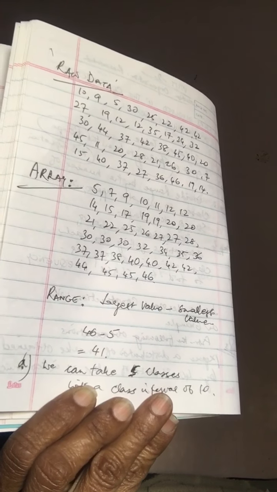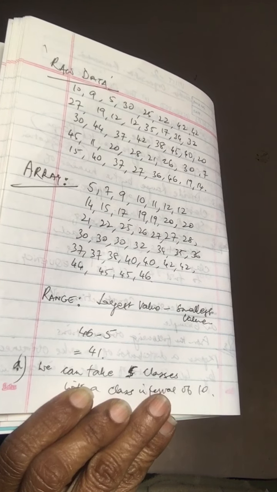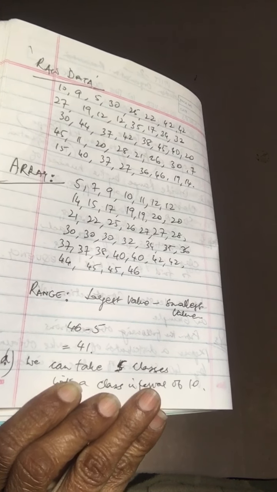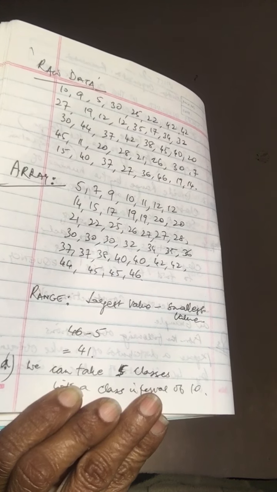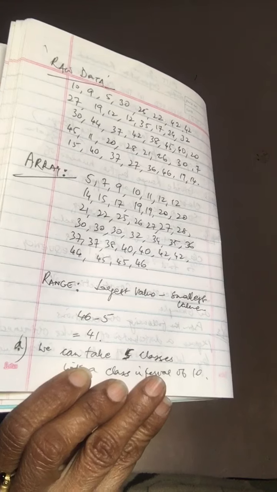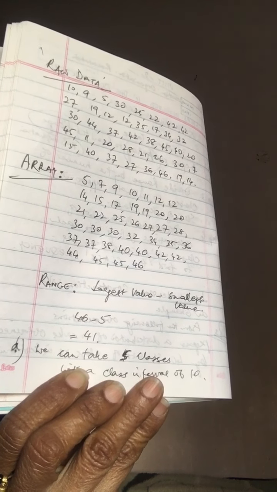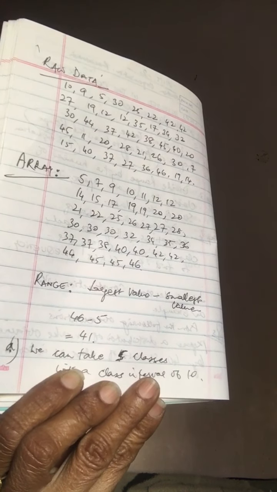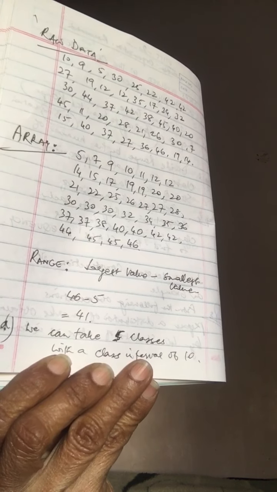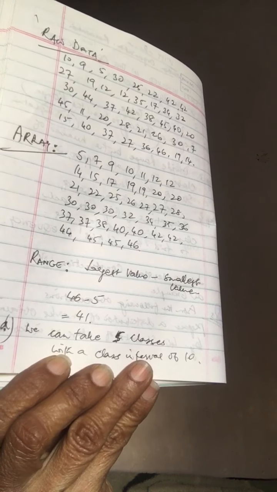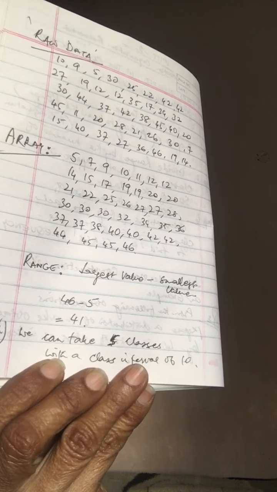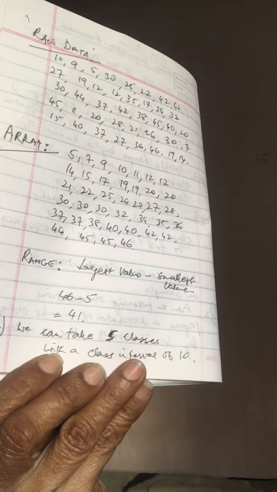So now we've come to know that 5 is the lowest value and the largest is 46. So when we subtract, we get a range of 41. So there's a range of 41. There's a difference of 41 marks. So 5 marks is the lowest and the highest is 46. So then let's decide on how many classes you're going to make. If you take a class interval of 10, then you can have around 5 classes. But if you're taking a class interval of 5, then you can have 9 classes.